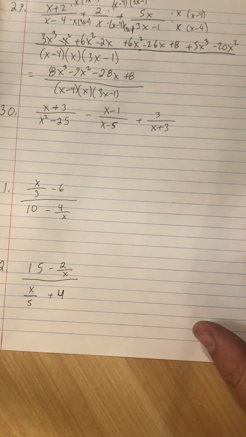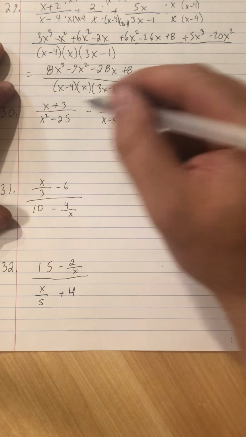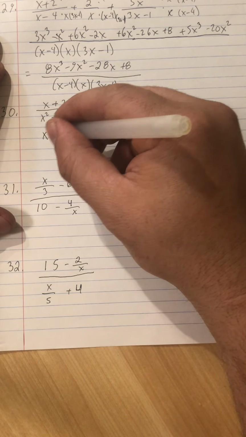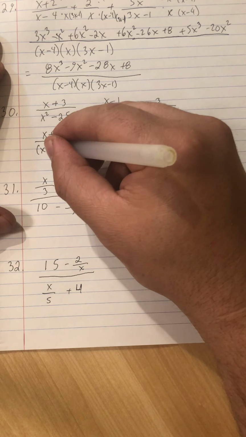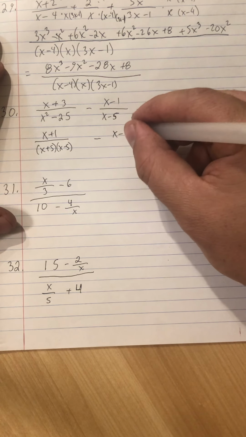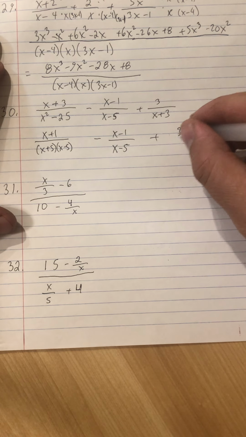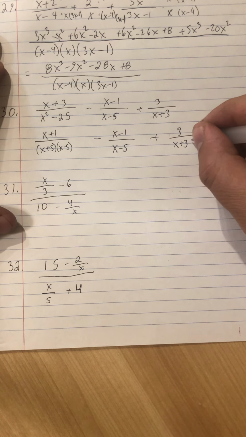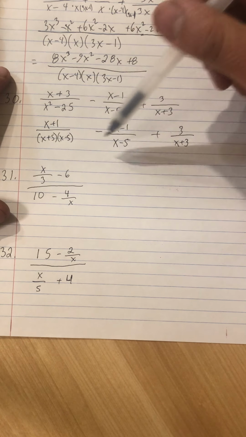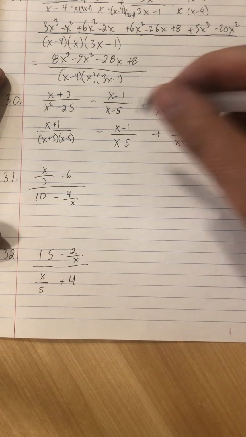Now we've got 30. So again, first thing you want to do here is just factor this. So we'll have essentially x plus 5, x minus 5. Right, so write it out, x plus 1, plus 5, x minus 5, minus x minus 1, plus 3 over x plus 3. Okay, so you look and see, okay, this one has an x plus 5, this one is an x minus 5, this is an x minus 5, so great, we don't need to multiply by that. We just need to multiply here, top and bottom, by x plus 3.